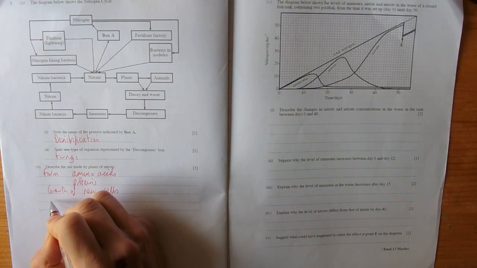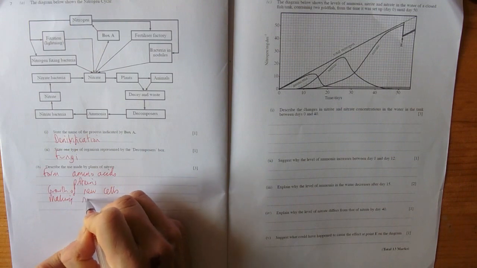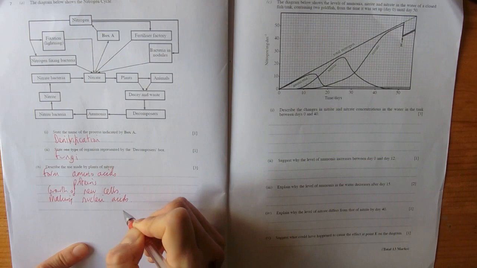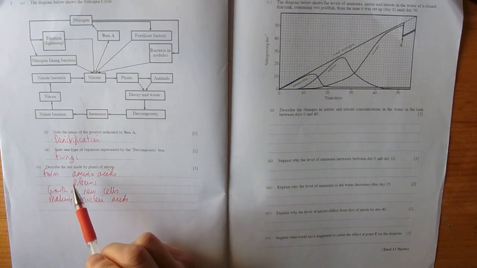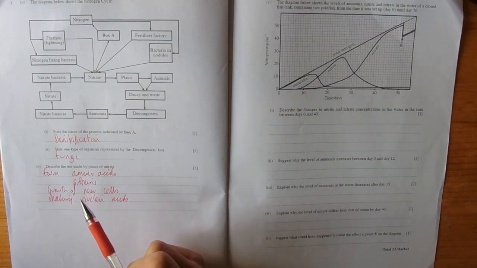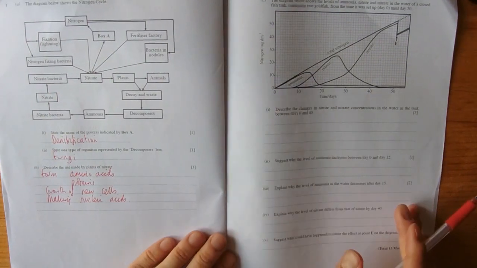Any other examples? Things like making nucleic acids. So this nitrate will combine with what the plant's made in photosynthesis and form these other compounds. So pretty straightforward first page there.